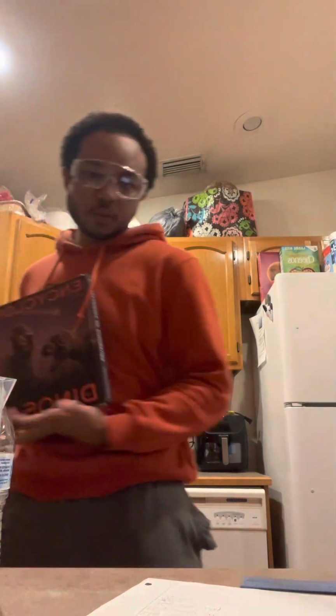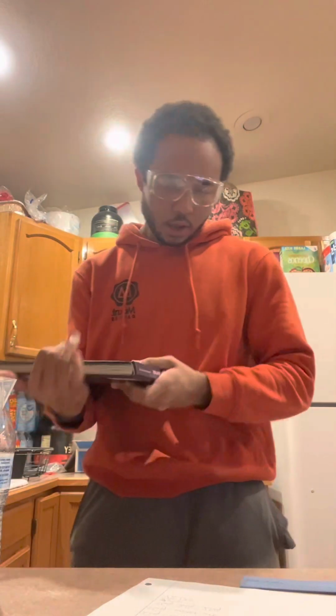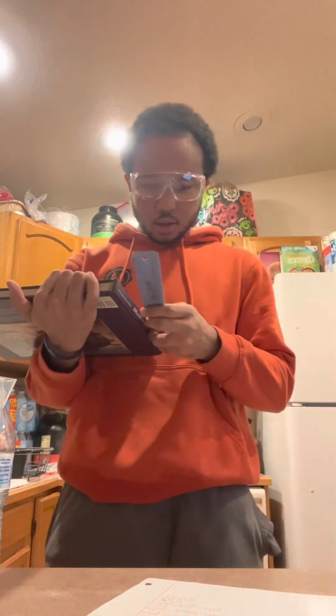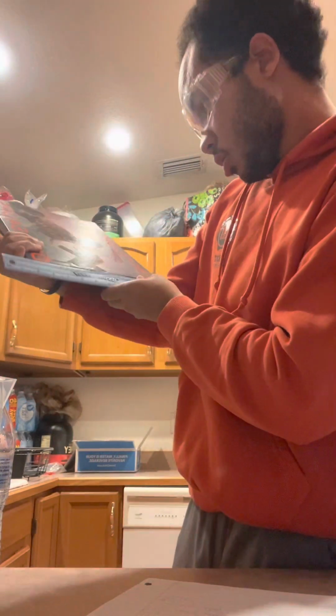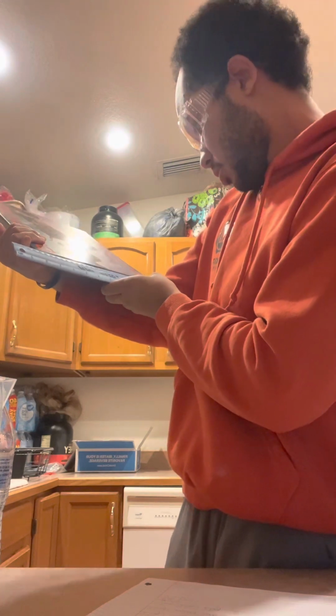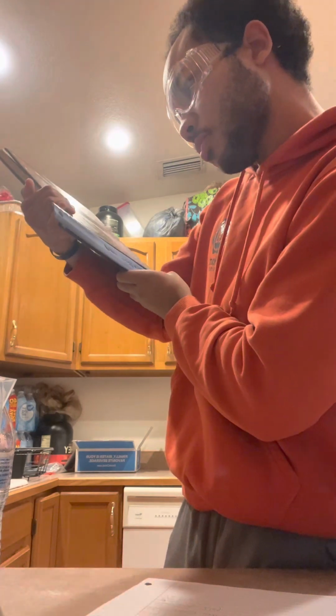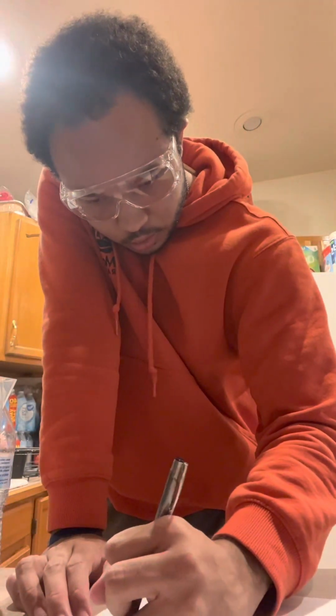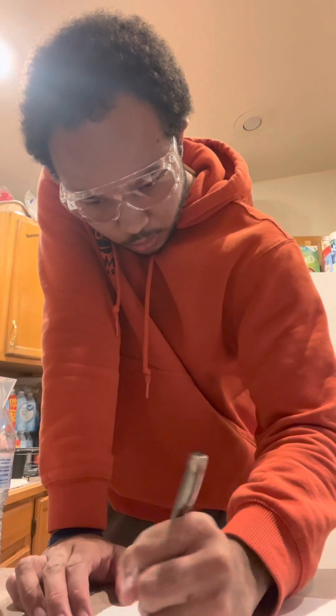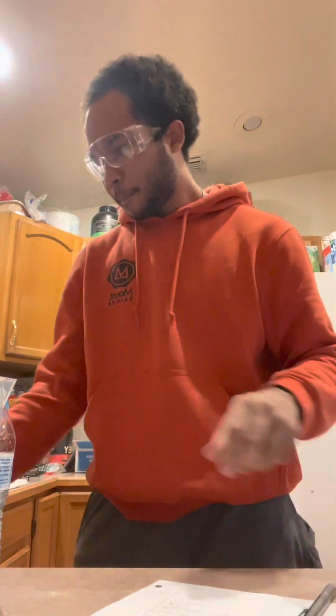Then we got to do the length. And the length of this book is about 26.00, yep. On the dot, 26.00 centimeters in length. Now we got to do height.